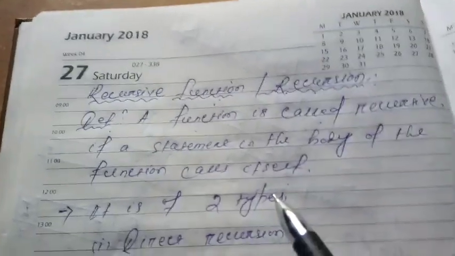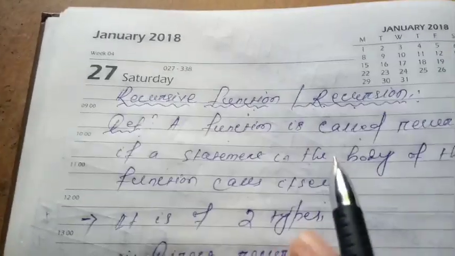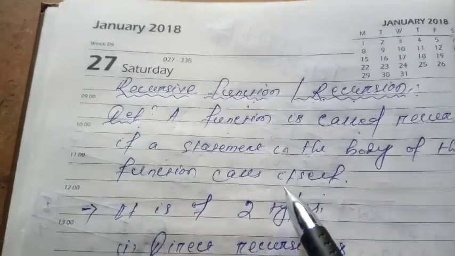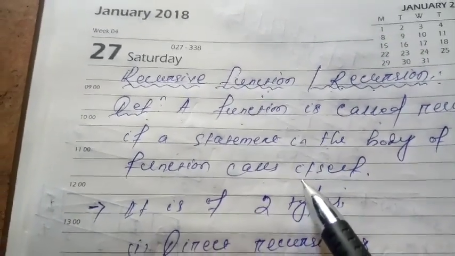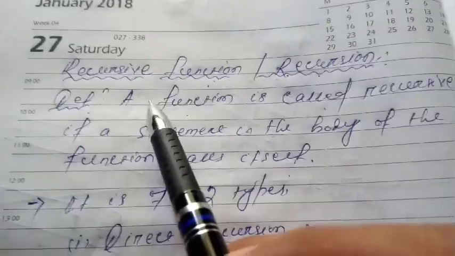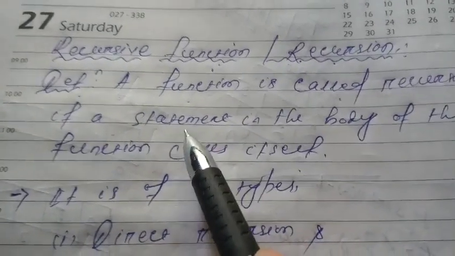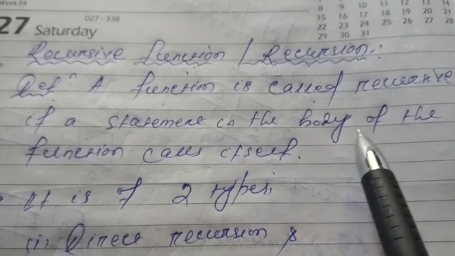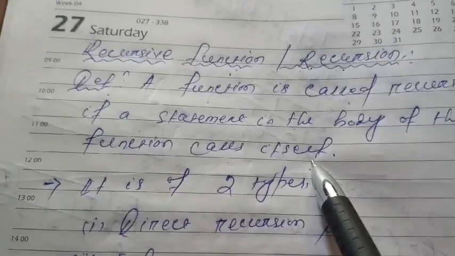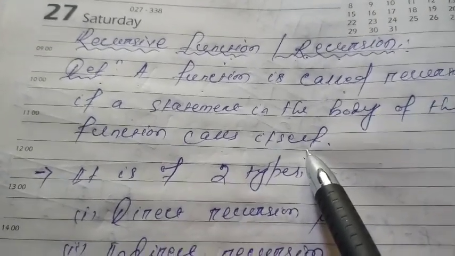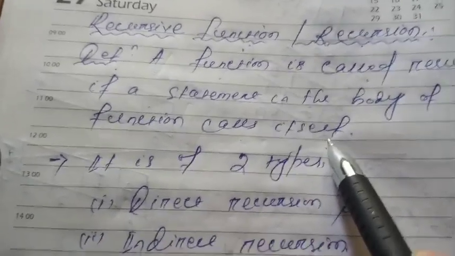Welcome students to the first lecture video where we'll discuss recursion, or recursive functions. So what is a recursive function? What is the definition? A function is called recursive if a statement in the body of the function calls itself. Simply, if a function calls itself again and again, then we can say that is recursion.